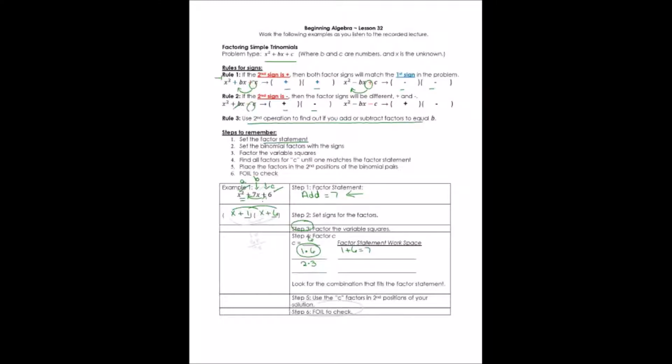The middle terms are the ones that give me trouble. I have to say 1 times x is 1x. And then outside terms, x times 6 is 6x. I'll combine those to get a positive 7x, and that is what my middle term is. So I've checked it. You should follow these same steps. Always remember to FOIL to check, because it's very important to make sure you've done your trinomial correctly.